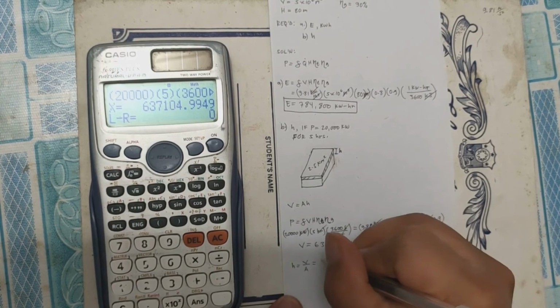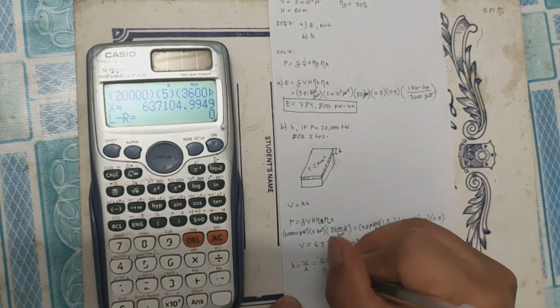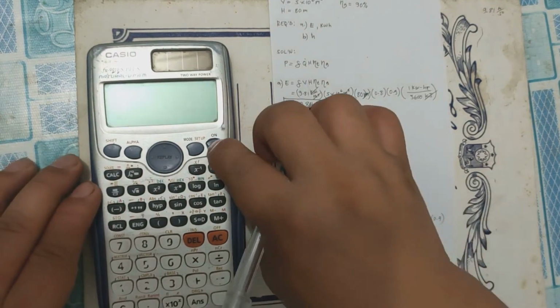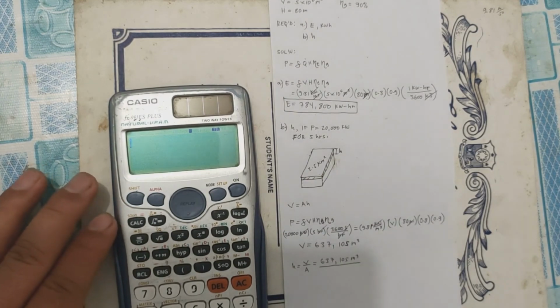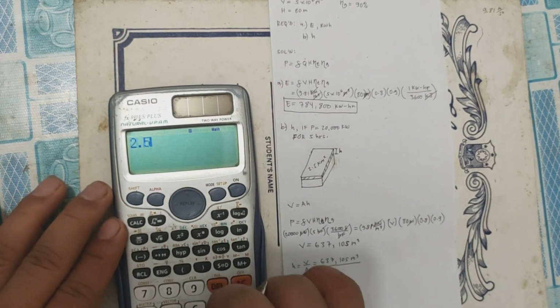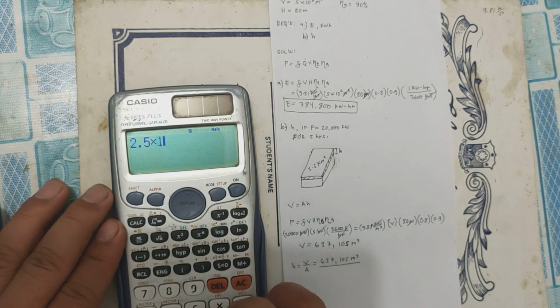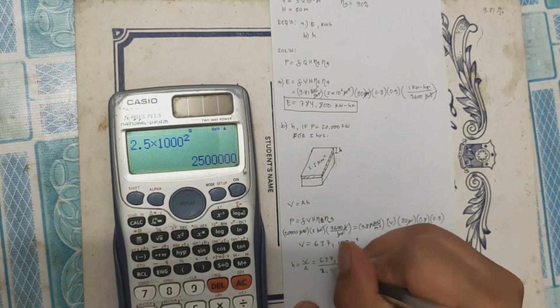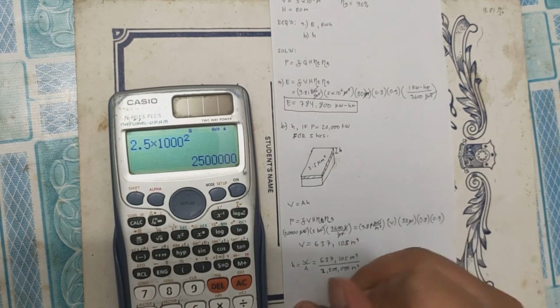For the volume, which is 637,105 cubic meters all over the area, which is 2.5 kilometers square, but we're going to convert it into meter square, so we're going to multiply 2.5 times 1000 square equals, the area will now be 2,500,000 meters square.